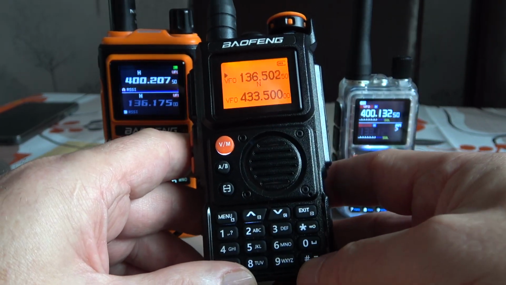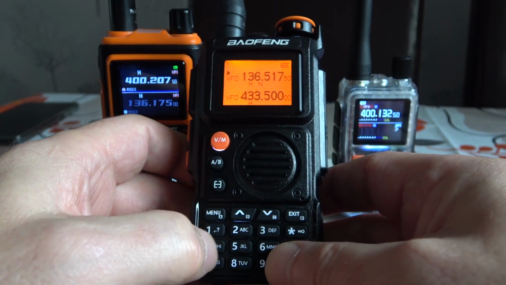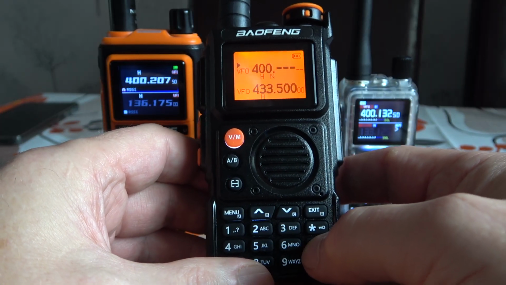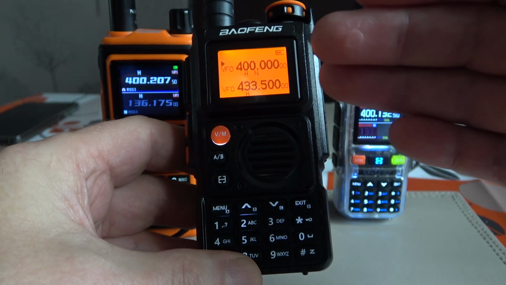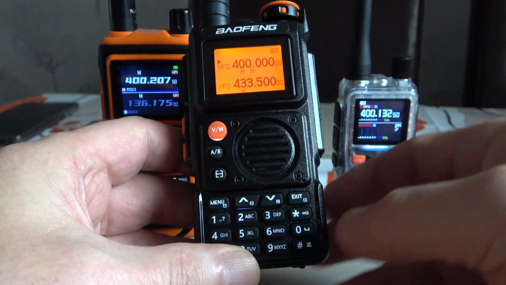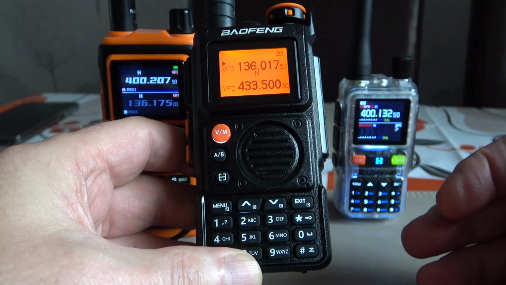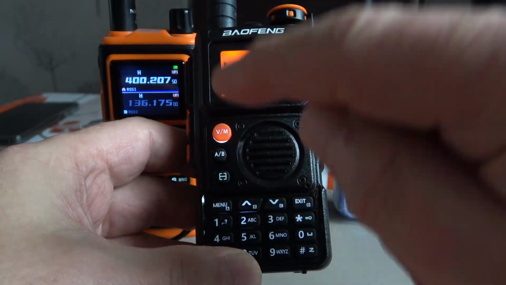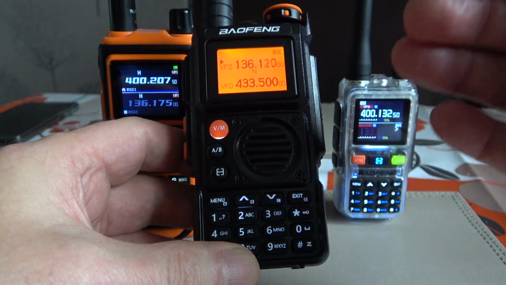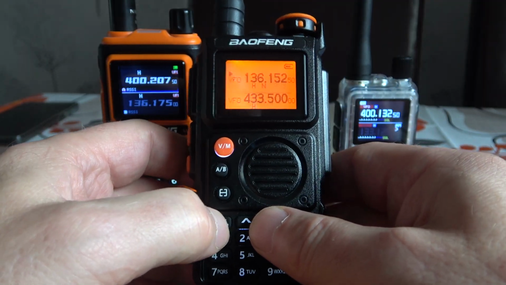Now the inverse applies, of course, because if I wished to scan from 400 megahertz, 4, 0, 0, 0, 0, 0, and with my frequency range now set from 136 to 174, you'll see what happens. Scanning begin. It starts at 136 instead of 400. So the inverse happens. In order to be able to do a UHF scan, we'll Scanning start. have to go into our menu, Menu.